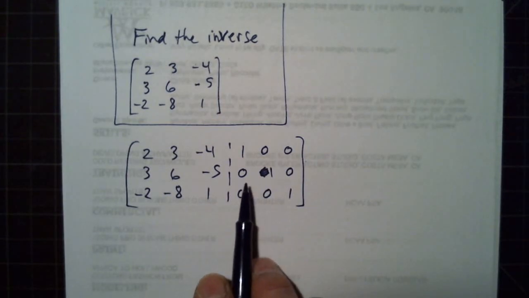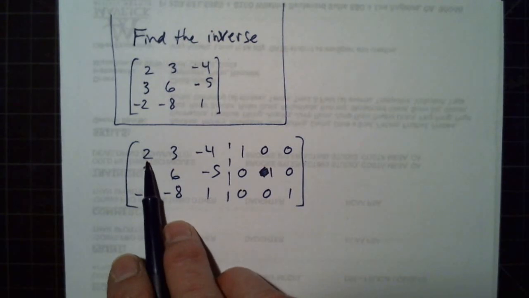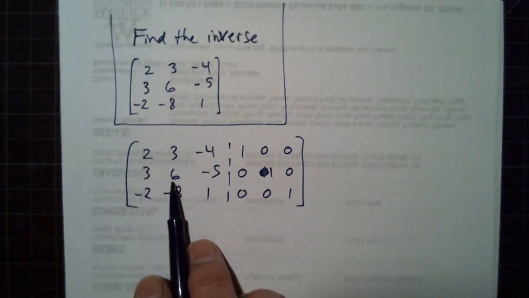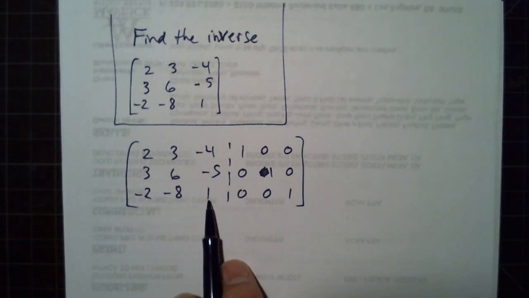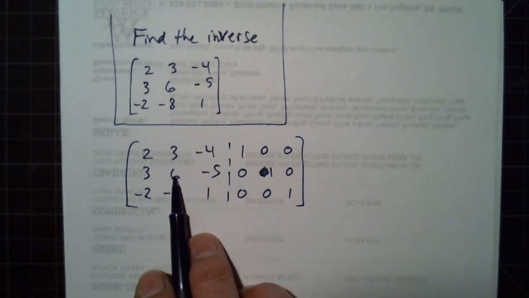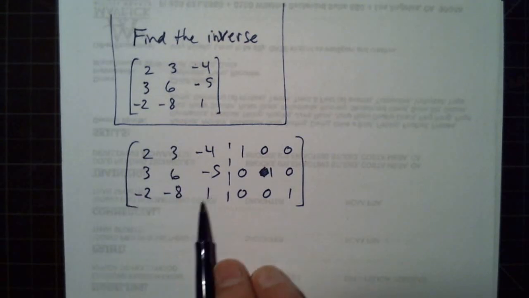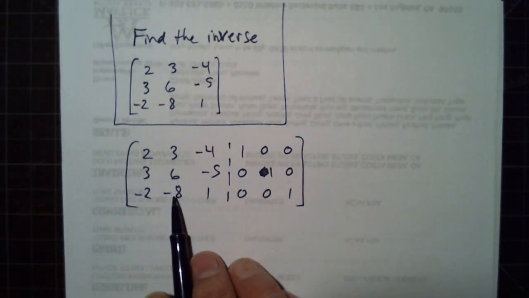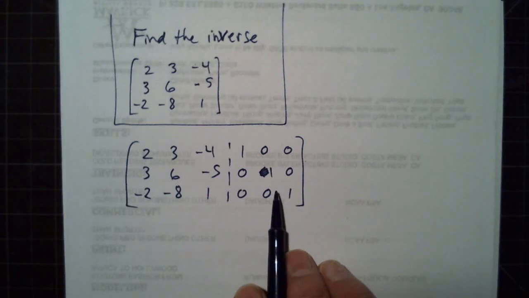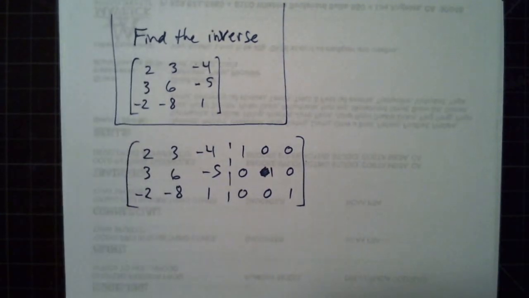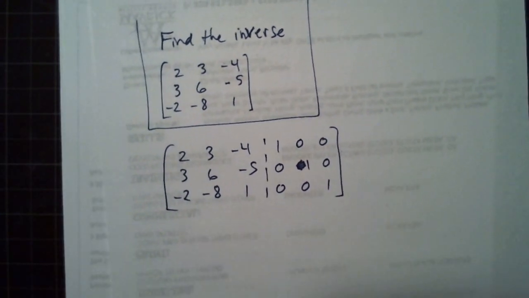Going back to the previous lesson, we want to make that a 1 and then use it to make these zeros. Then we're going to make that a 1 and use it to make that a 0. We're going to make that a 1 and make these zeros. And then we'll use this to make that a 0. By the time we're done with that, this will be the identity matrix, and what's left will be the inverse over here. So I'm probably going to need some more room, and this is going to get messy.